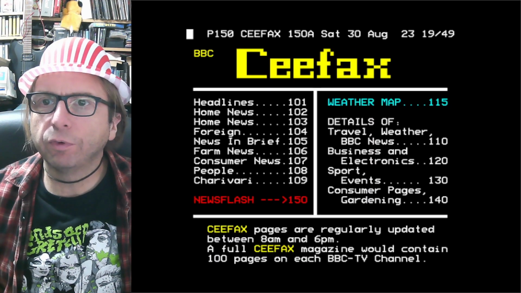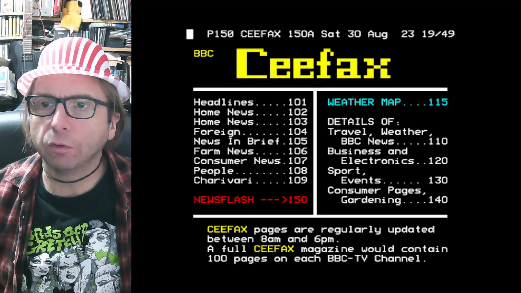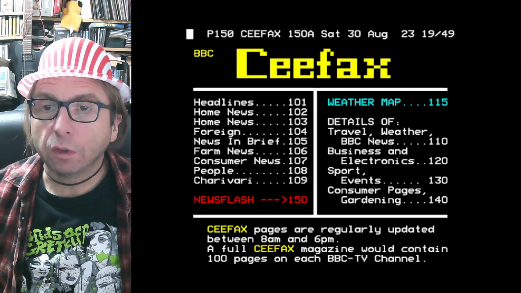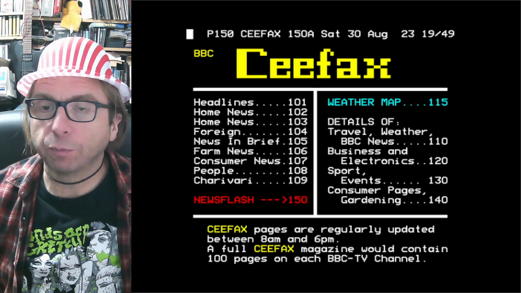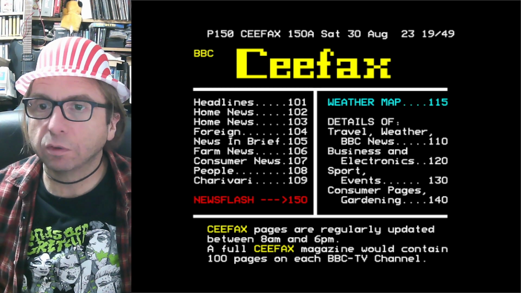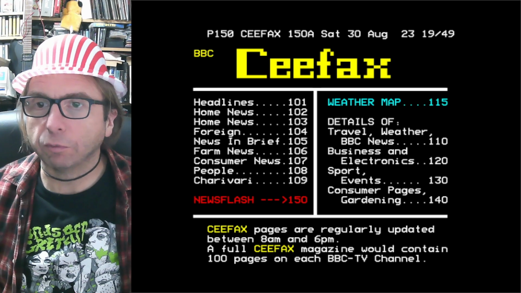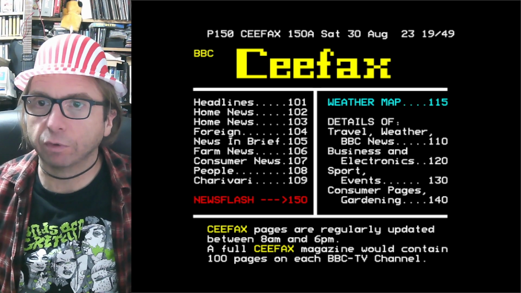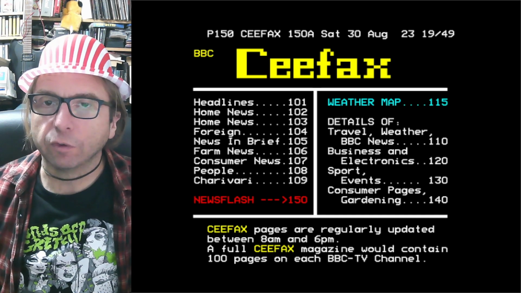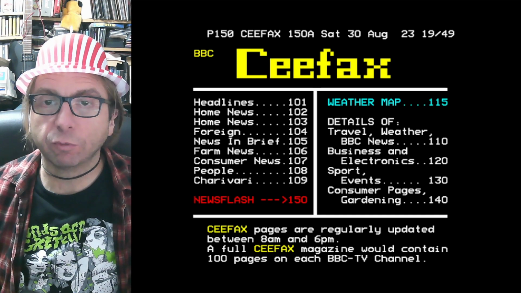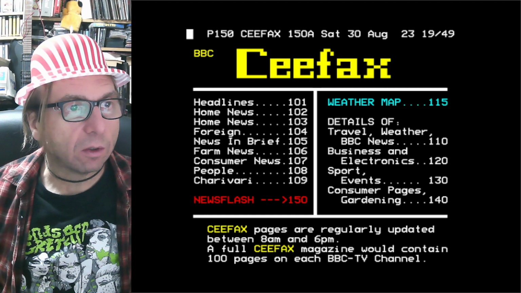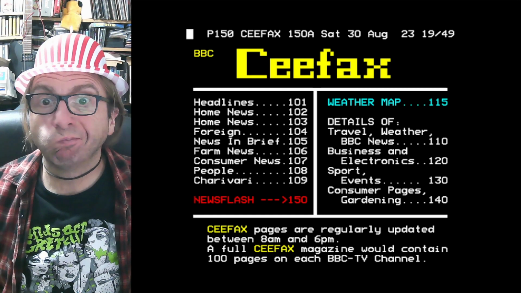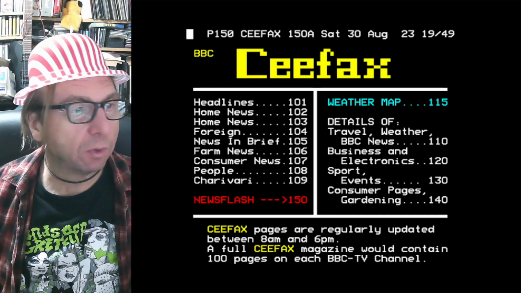Page 150. That used to be the news. Well, it's supposed to be the newsflash now. Looking at the page there, it's just showing the index page. I would imagine this is because Ceefax is only updated between 8 AM and 6 PM, and it's now 20 past 11. Everyone's gone to bed, so it's just showing the index page. And for some reason, we don't know why, the newsflash page always has an A at the end of it in the header. Don't know why. Can't imagine why.